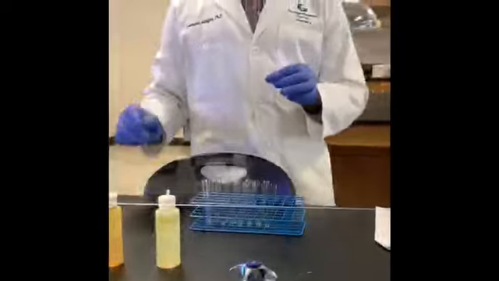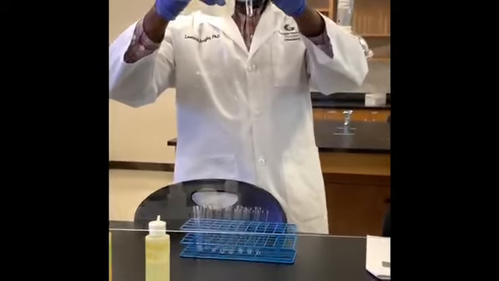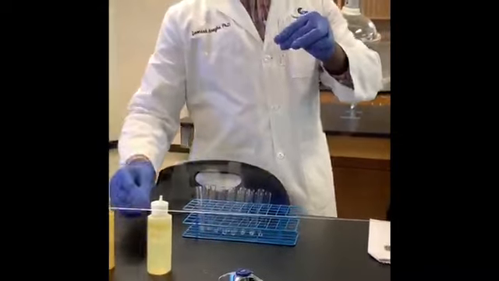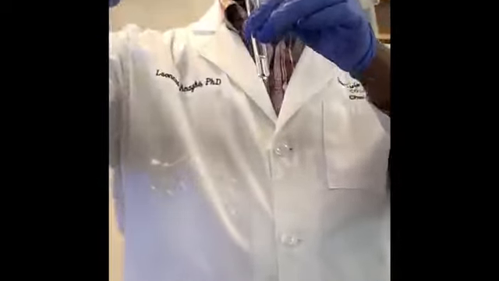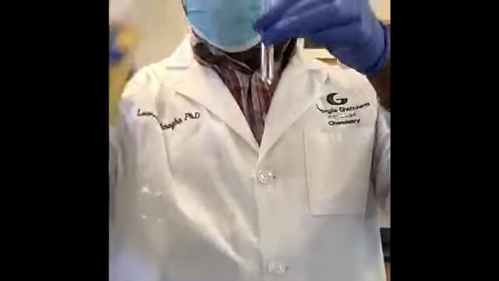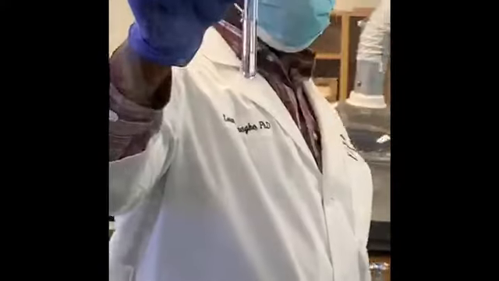Our next mixture, again H2O, and this time I'm going to be adding hexanes. Okay, hexanes, about the same amount. Shake it, let it settle, and take a close look.